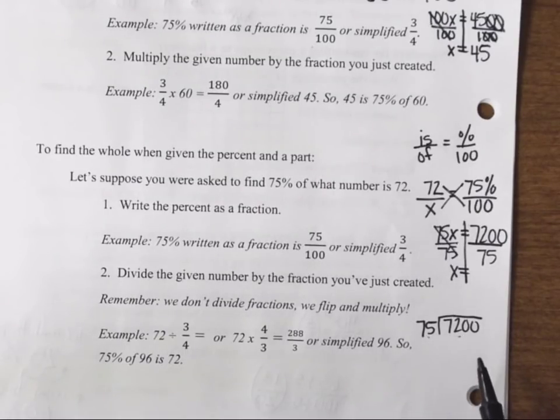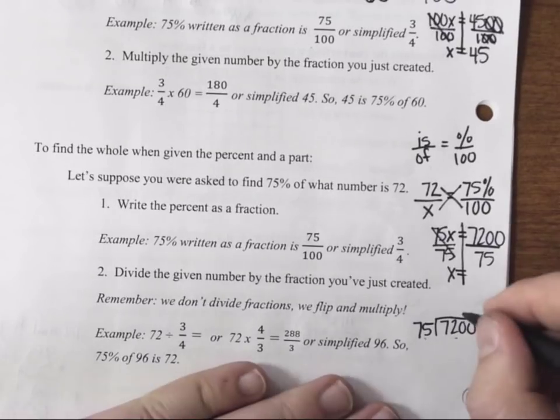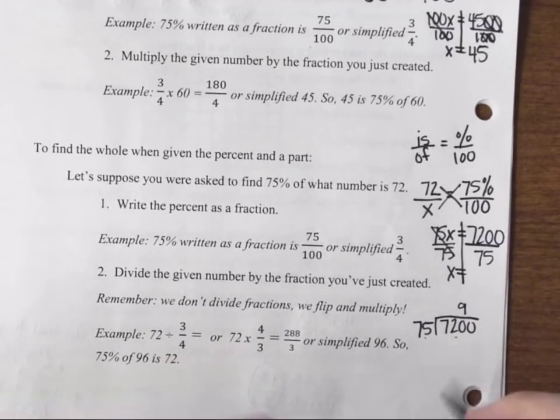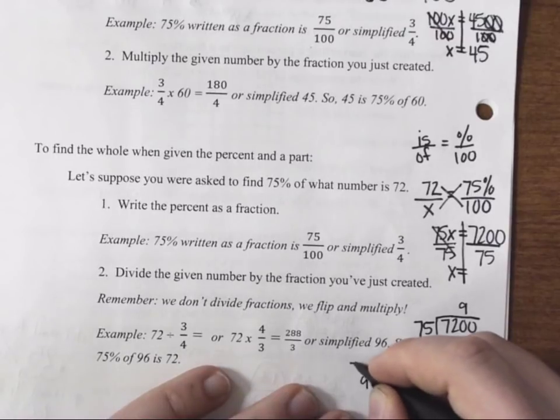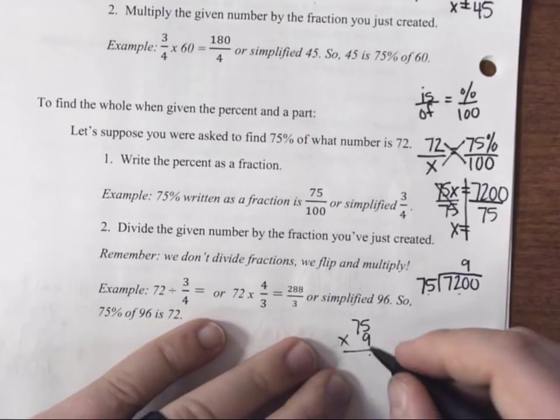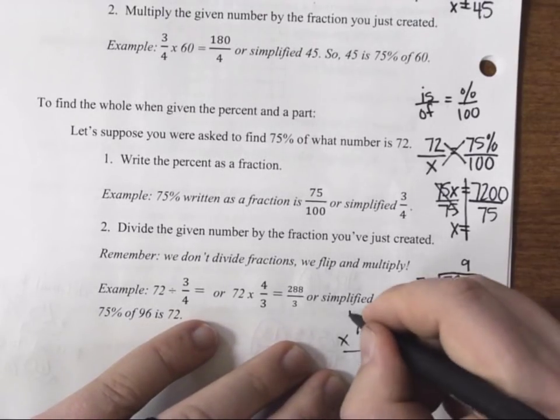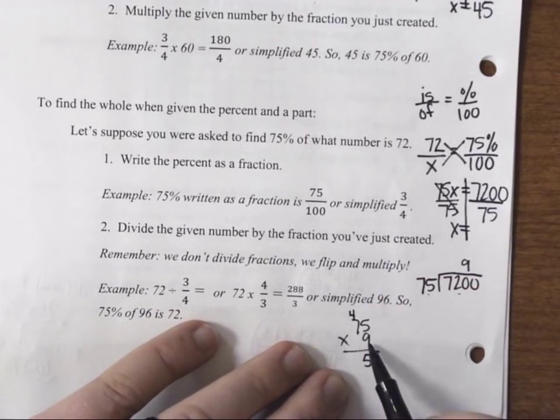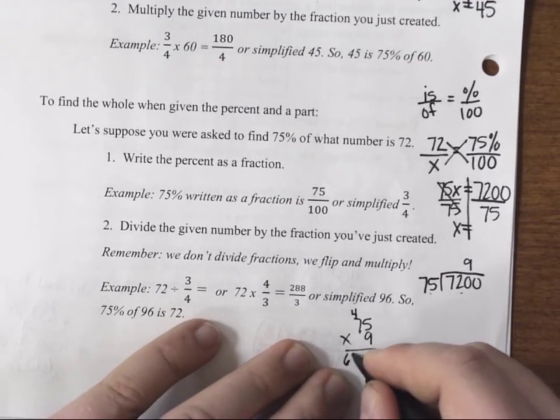Well, we know that 75 times 10 would be 750. So it's probably going to be 9 times. 9 times 75 is 45. Carry the 4. 7 times 9 is 63, plus 4 is 67.